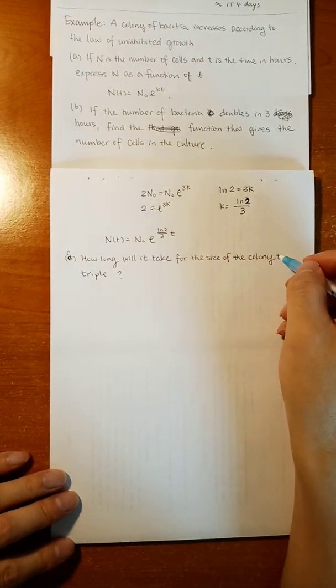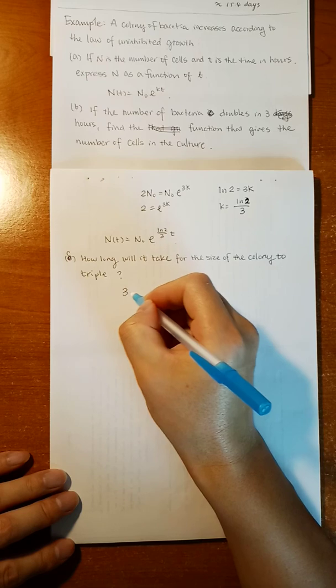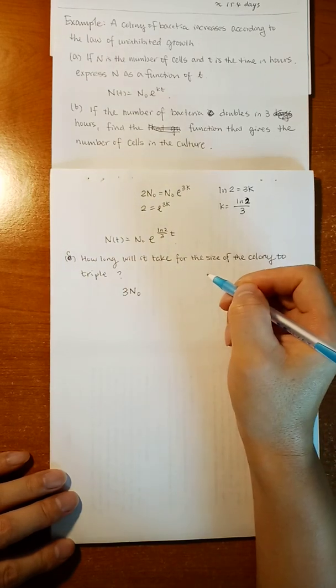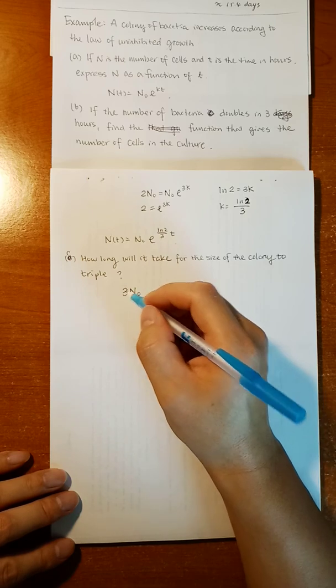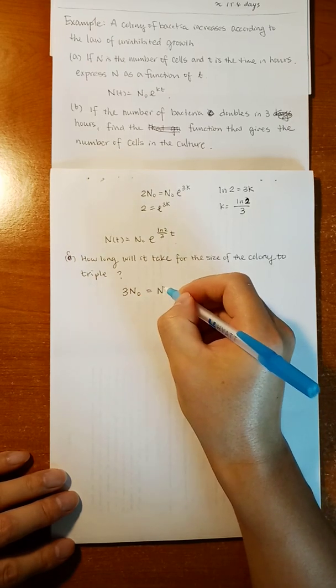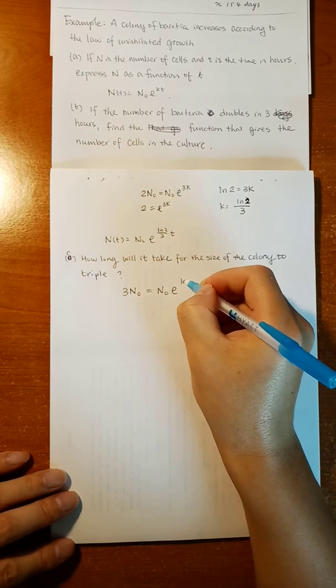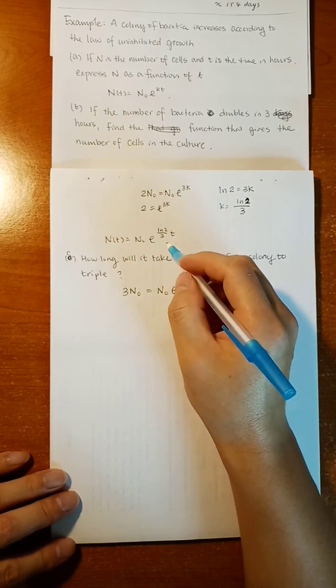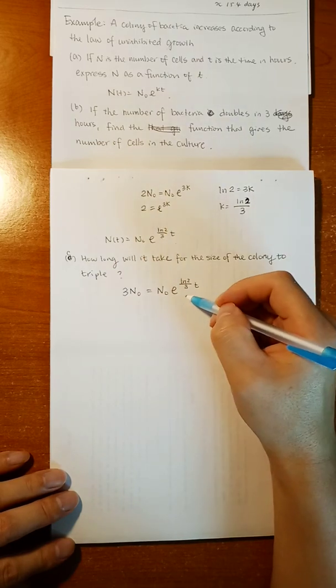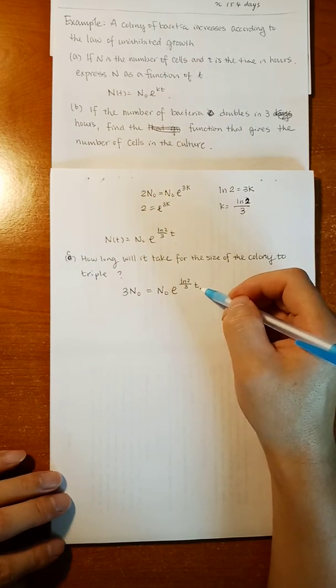The size of a colony triples, so the initial number is n0, tripled, the current number is 3n0. Of course, we still use the same growth rate here, and we're looking for the time.